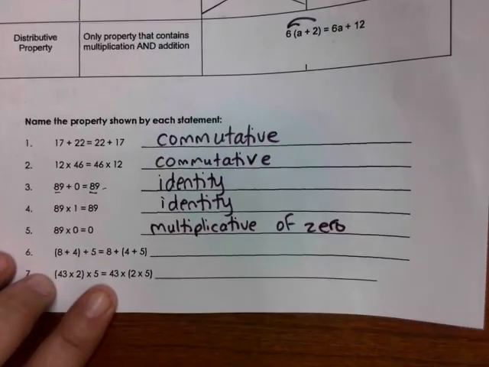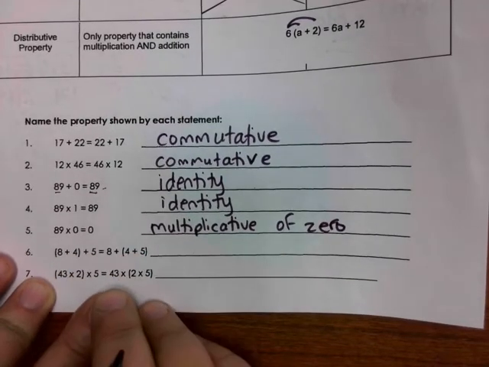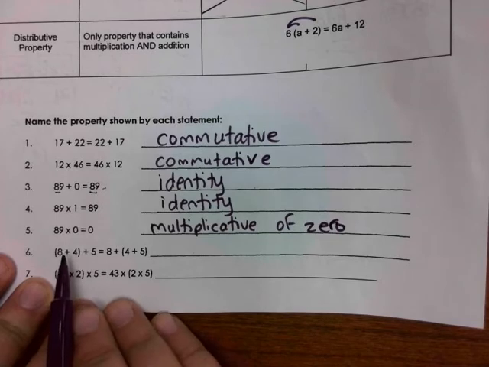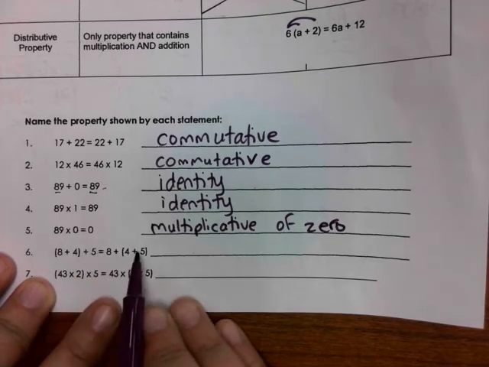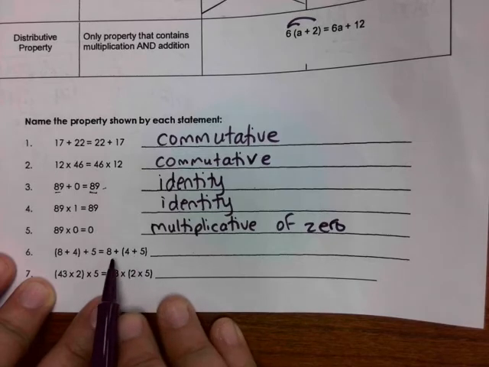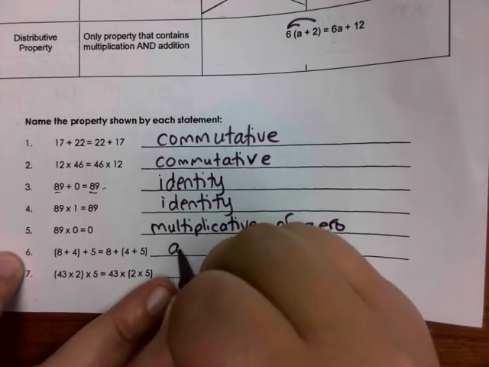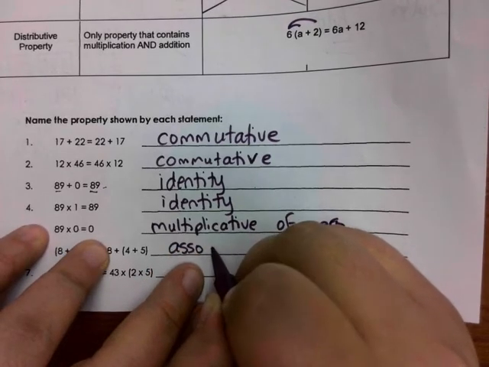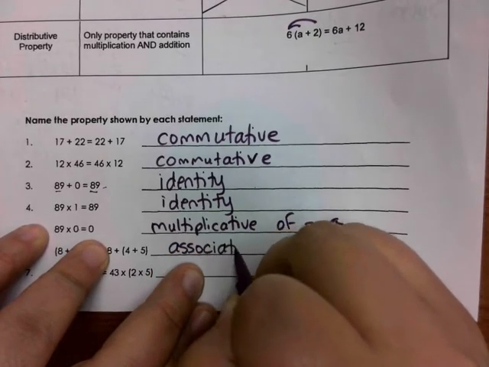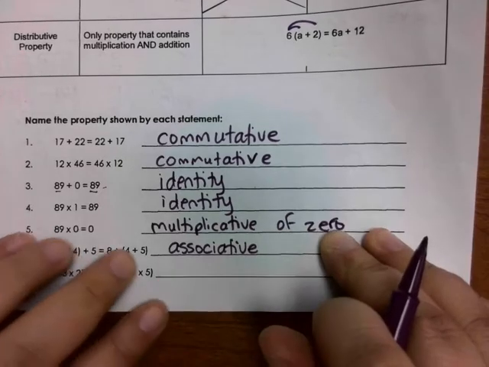And then on these last two, notice it has parentheses. So the parentheses right here are grouping the 8 and the 4 and then adding the 5. But over here, we're grouping the 4 and the 5 and then adding the 8. That is the associative property. How do you spell associative? Associative. I teach math, guys, not English.